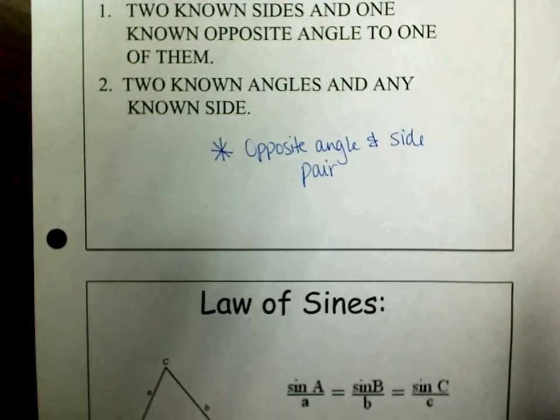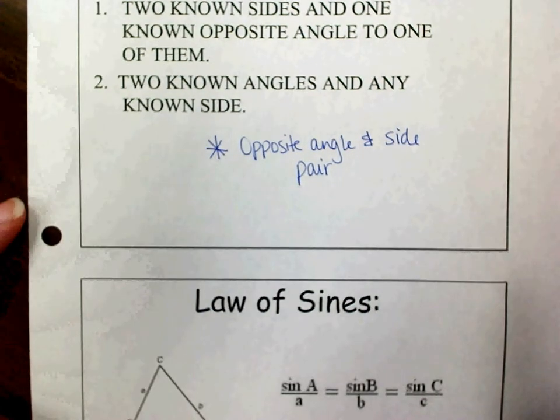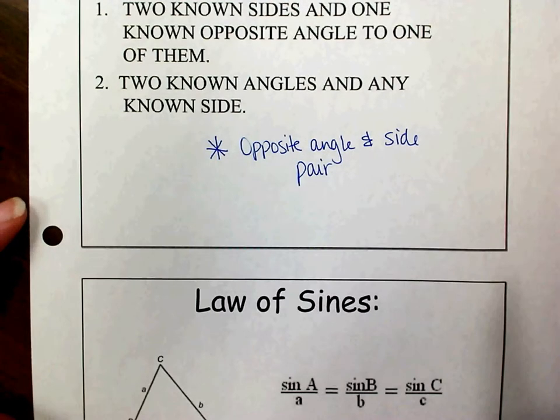I'm going to have to focus here. It's really blurry. So in just a moment, let's get that focused in. Okay, maybe that's a little better.